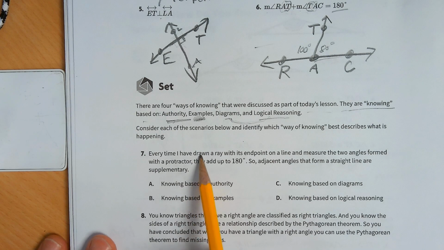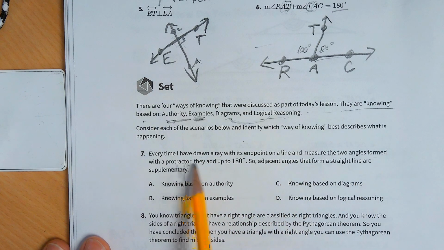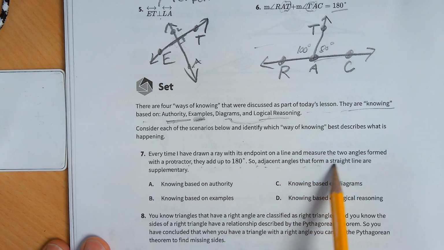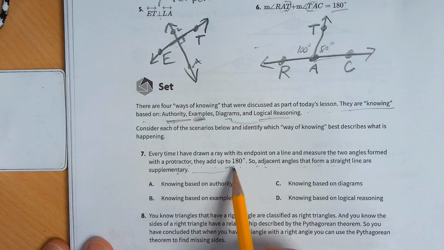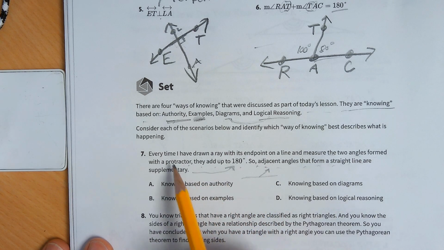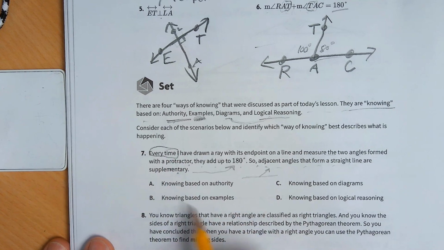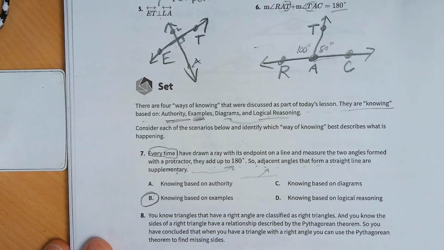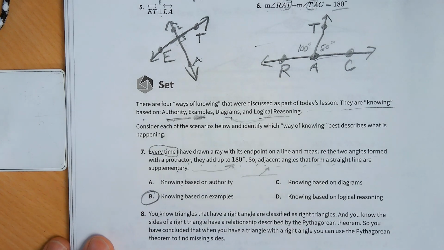Every time I have drawn a ray with its endpoint on a line and measured the two angles formed with the protractor, they add up to 180. So adjacent angles that form a straight line are supplementary. That is the definition of supplementary. So they're saying all the linear pairs are supplementary. But how do they know it? They've done it a bunch of times. That's knowing based on examples. They didn't use logic, they just used observation.